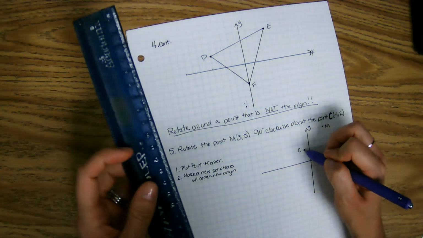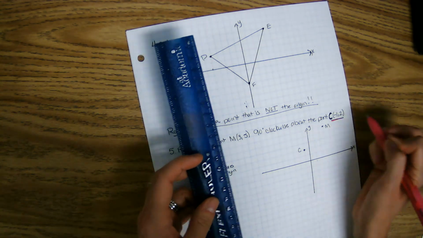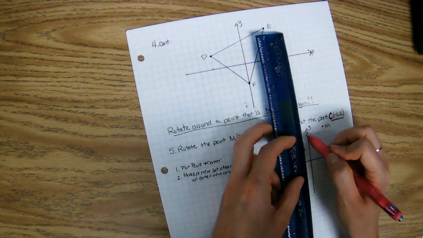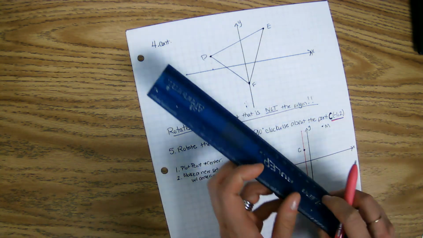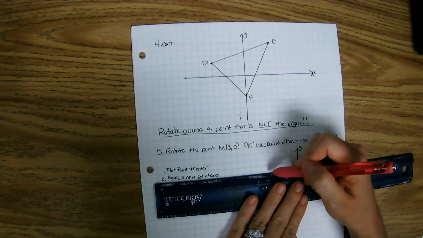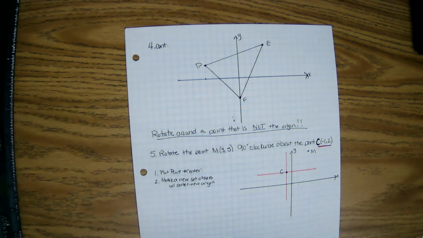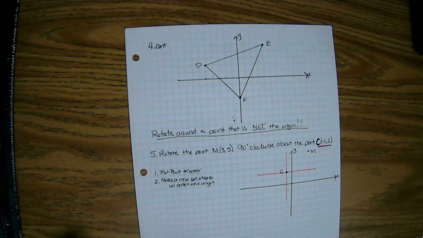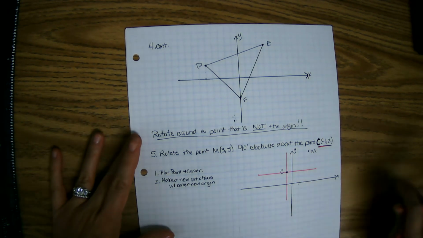So I'm going to take C, which is my center point, and let's do pink. I'm just going to draw a new set of axes, as if C was my origin. What I'm really doing is pretending it's the origin, and I'm going to rotate this point as I would about the origin.